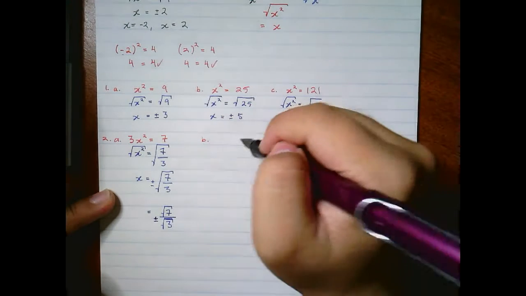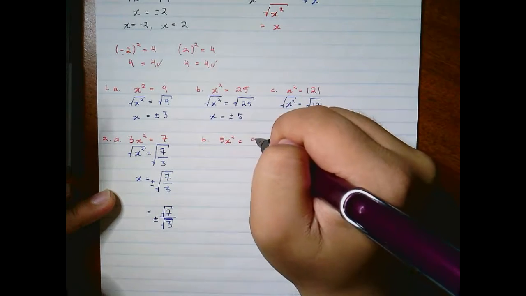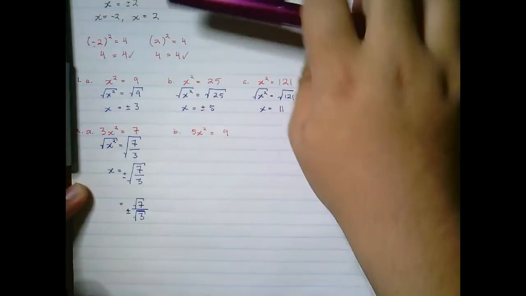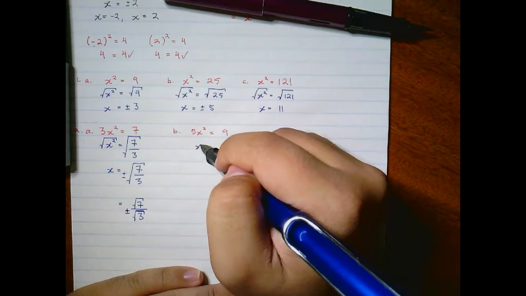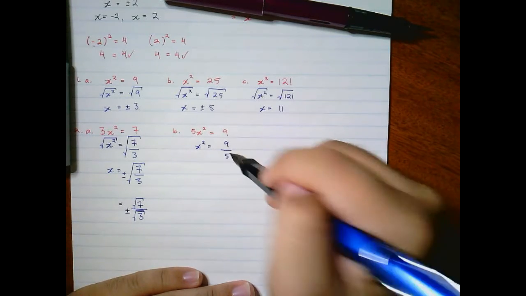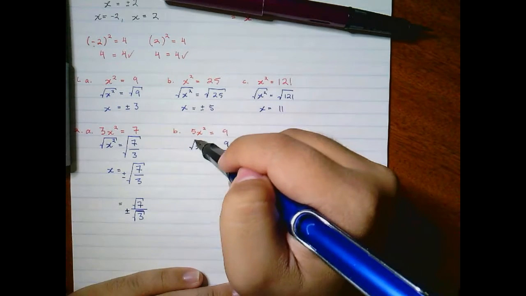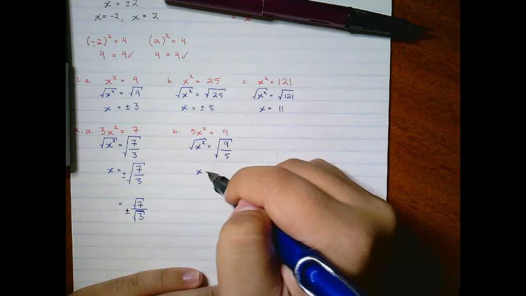If we had 5x squared equals 9. Once again, we want x on its own. We get x squared equals 9 over 5. Square root both sides. We get x on its own.